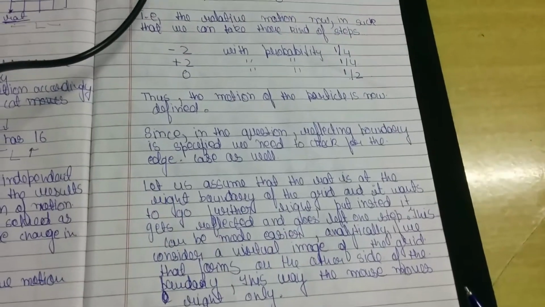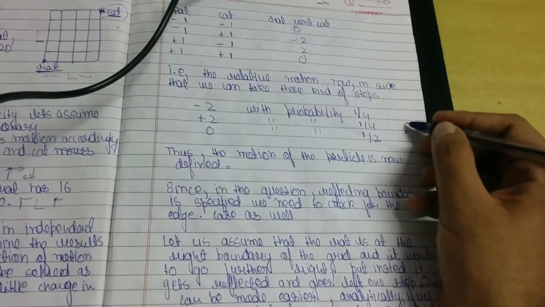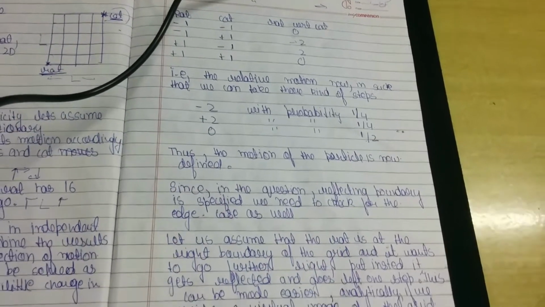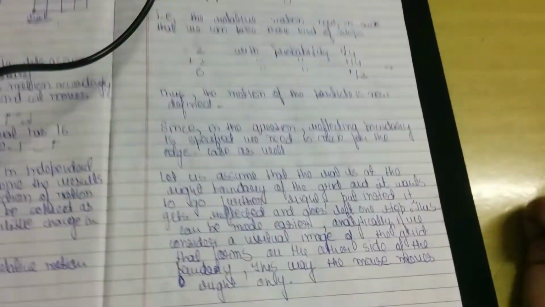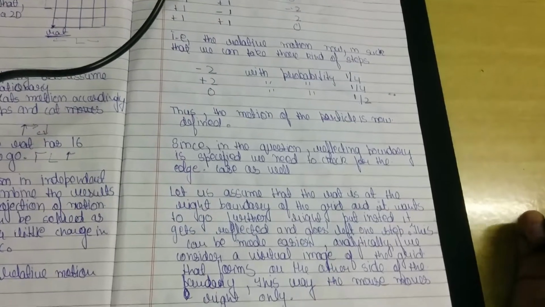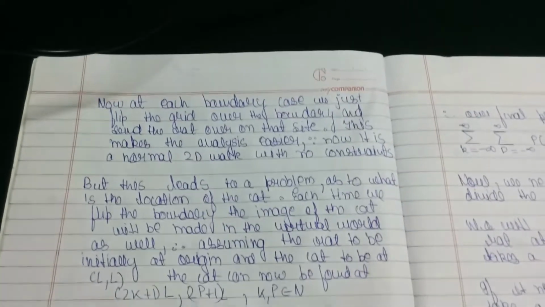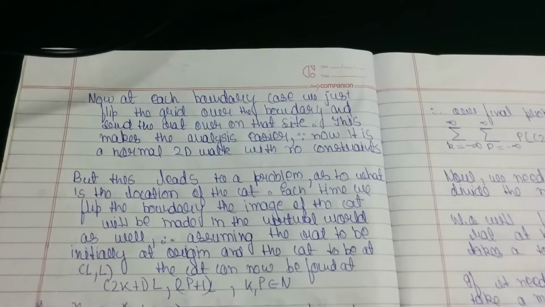Since the question specifies a reflecting boundary, we need to check for the edge cases as well. If it's on the right hand edge of the grid, it should go back to the left. But we can consider a virtual world to the right, so that if it wants to go to the right, it still keeps on moving to the right. So now we don't really have any boundary conditions or constraints on the movement of the rat on that axis.